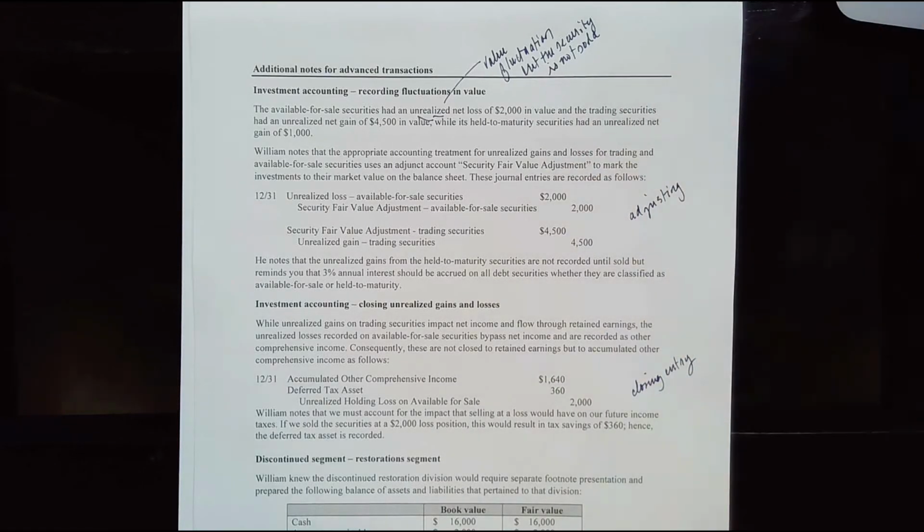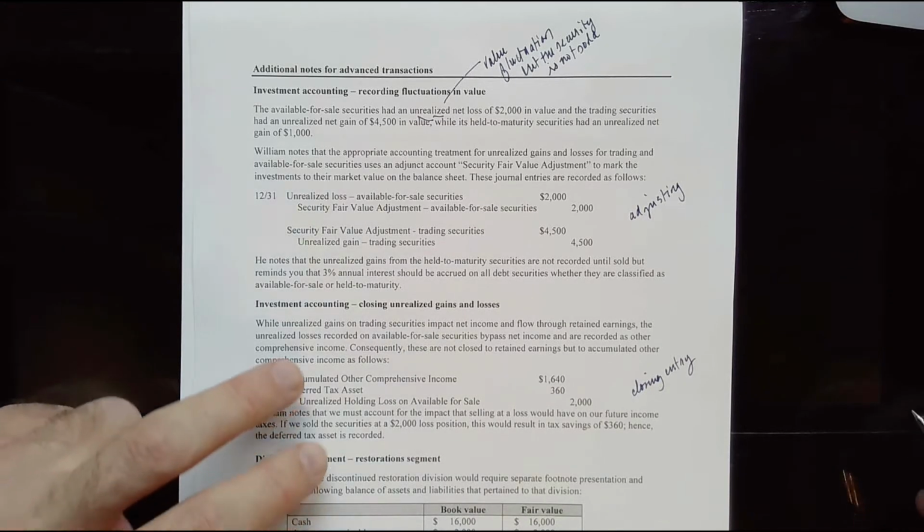Now, all of these security classifications, available for sale, trading, and held to maturity, all of them will have unrealized gains or losses because the market is continuously moving. Now, based on the classification, we are going to recognize them in different ways.